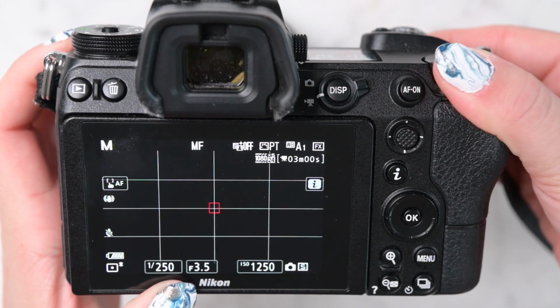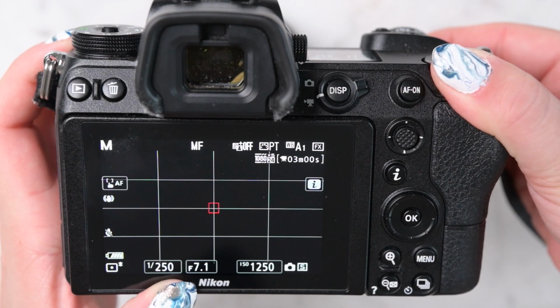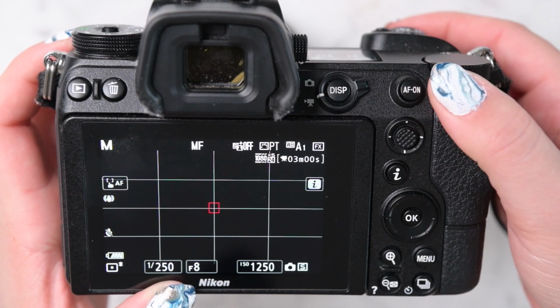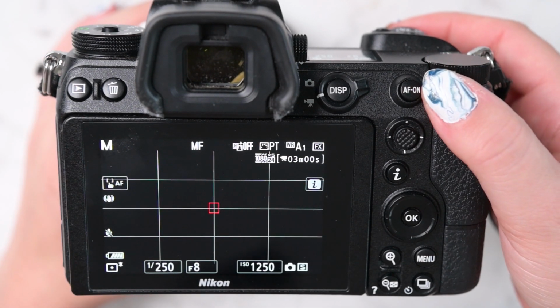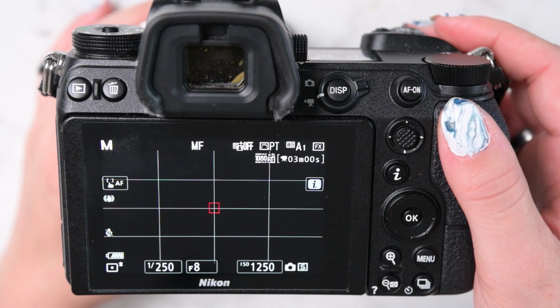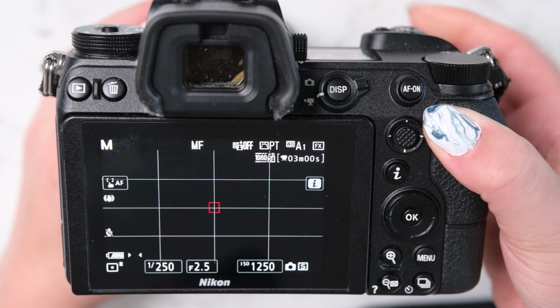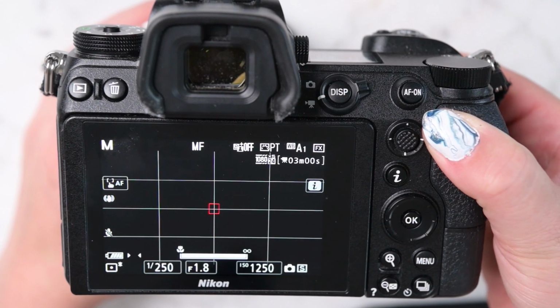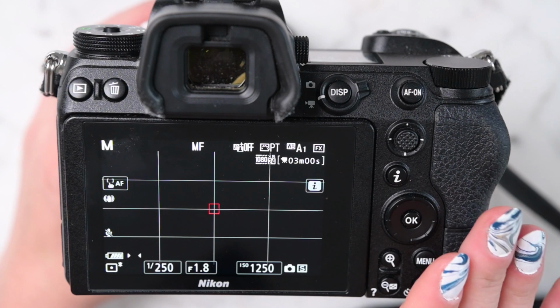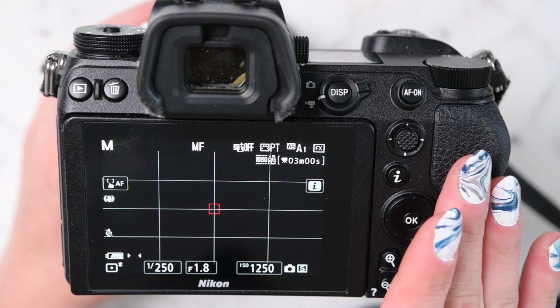And as you can see, it's changing it right here. The higher the number, then the less light you're actually letting in your camera, and the more depth of field you will have. The lower the number, the more light you have, and also the less depth of field you have.